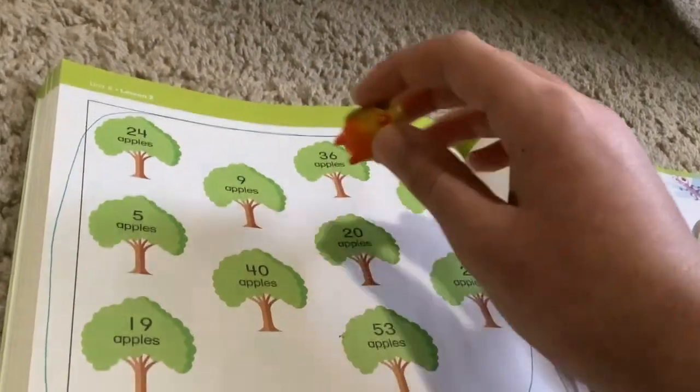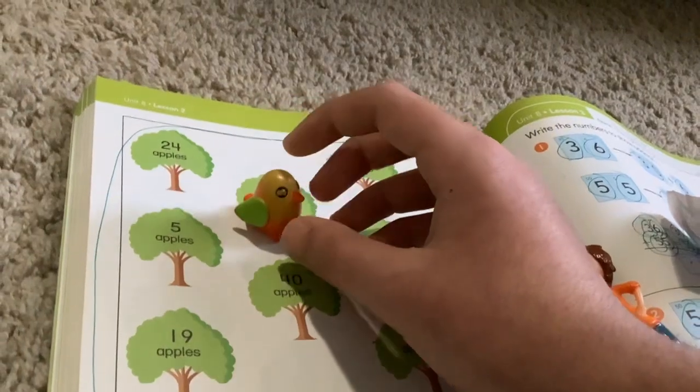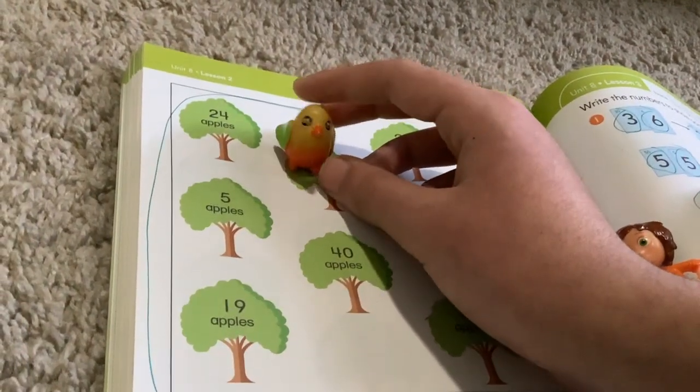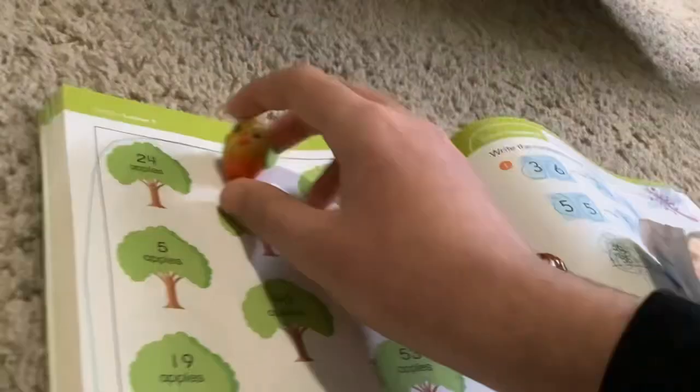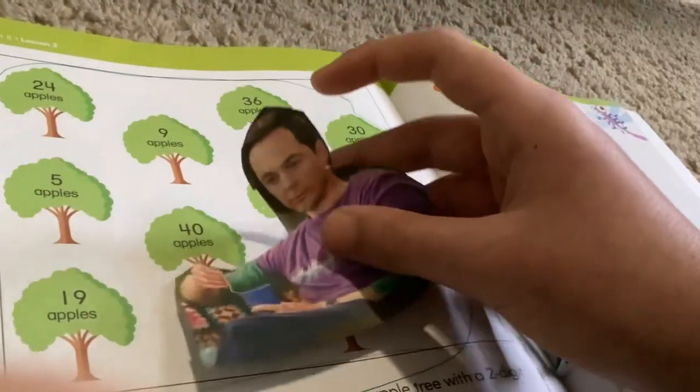Wow, we are acing this. Yes. What about something a little harder than that? Let's try to ace it up. Let's do 40 and 24. Ooh, cranking up the difficulty. 40 and 24. Let's see.